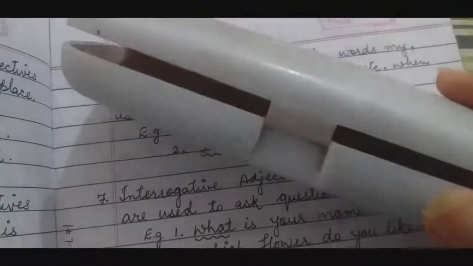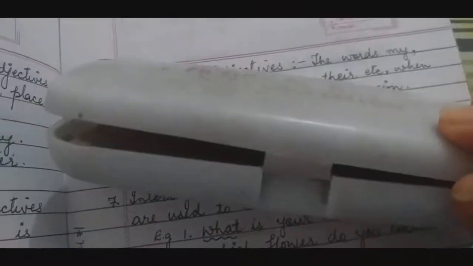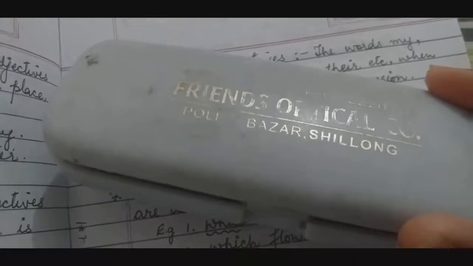This is the cover of spectacles, the cover of glasses. Whose glasses are these? My mother's. इस चीज का हकदार कौन है? My mother. This is my mother's spectacles box. Clear? Okay.